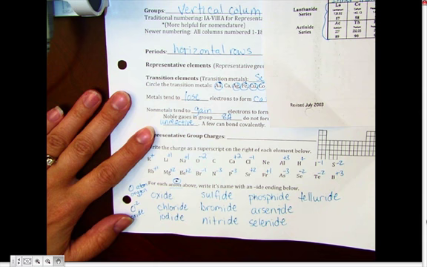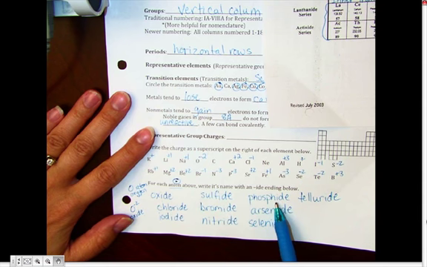And here are your answers. Oxide, chloride, iodide, sulfide, bromide, nitride, phosphide, arsenide, selenide, and telluride.